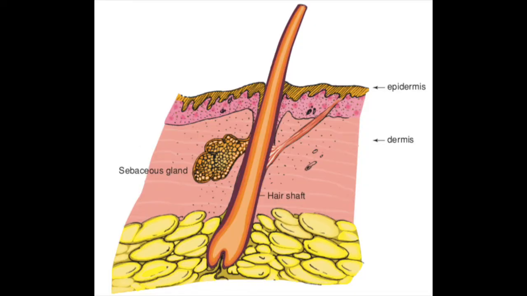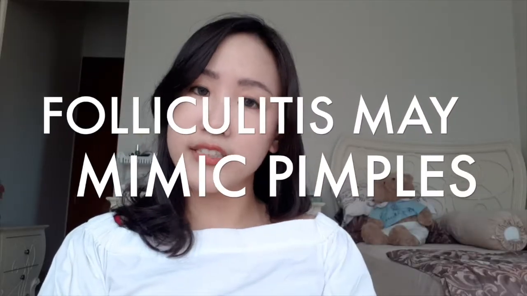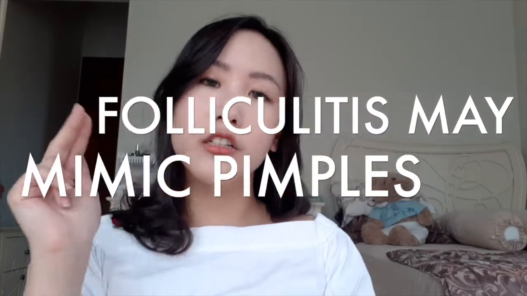Before we move on to discuss acne, I first want to tell you about the skin anatomy, or more specifically the hair follicle, or what you so-called pores. This is the hair follicle, or what you so-called pore. It consists of the sebaceous gland, which is the oil gland that secretes sebum, which is also oil, to moisturize your skin. And it also has a hair shaft, so every pore will have a hair in it, which can be infected and be called folliculitis.